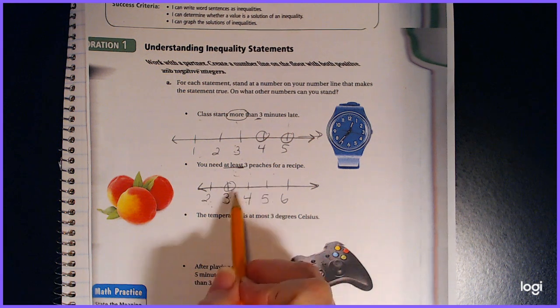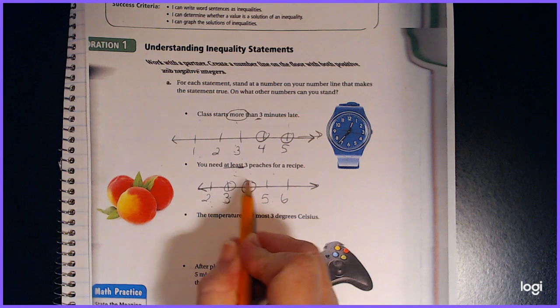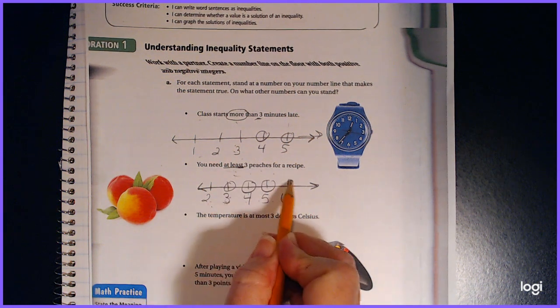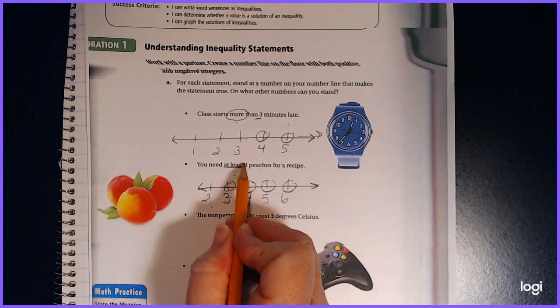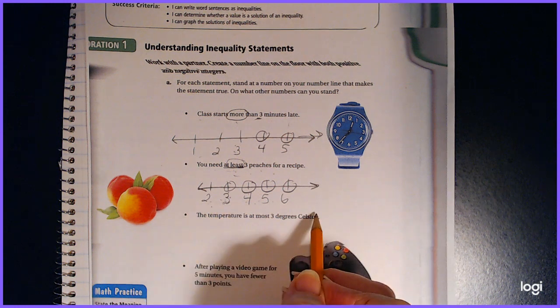So at least 3. Would 4 be at least 3? You need at least 3 peaches. Could I have 5? Yeah. Anything over 3, because it says I need at least 3. 3 would be the least amount, but I could have more.